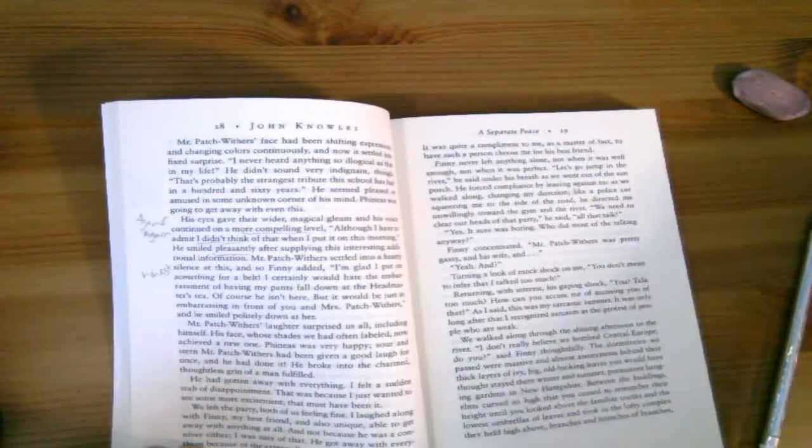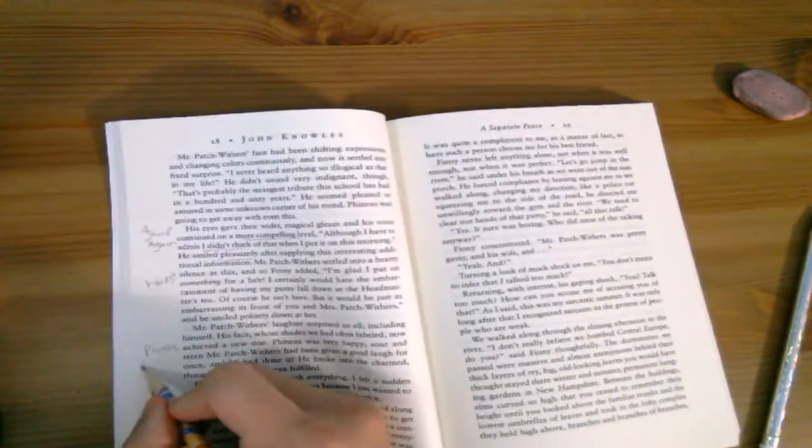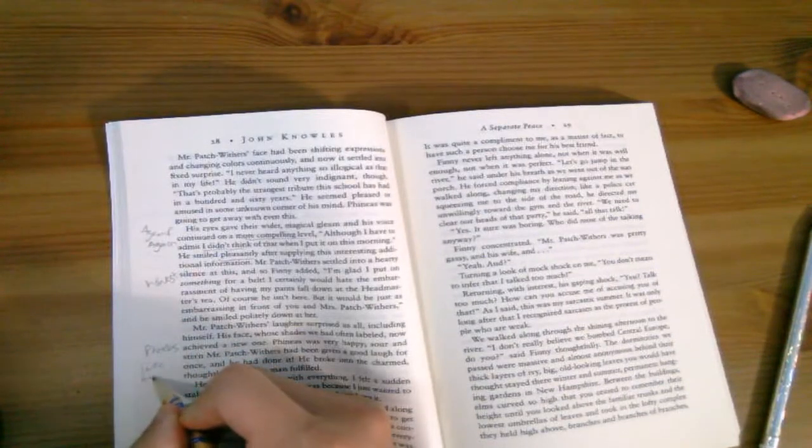So Phineas, again, lives for others' happiness.